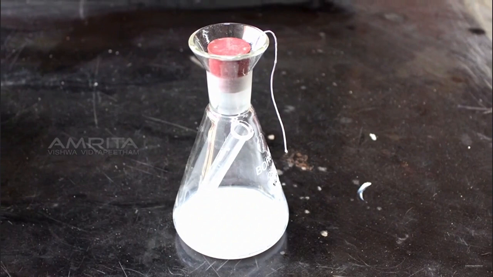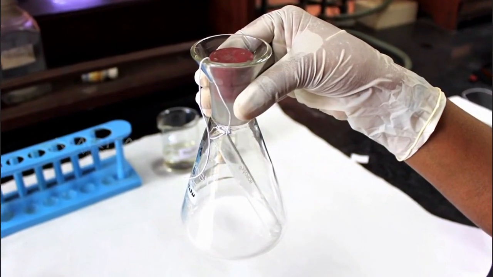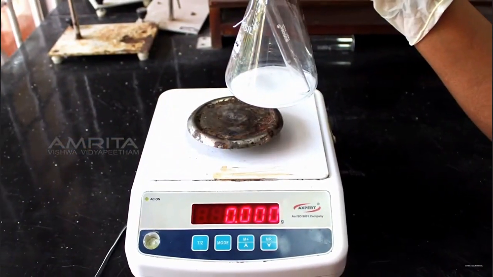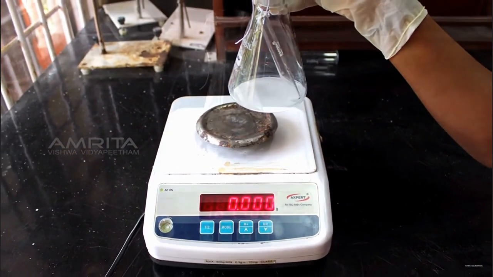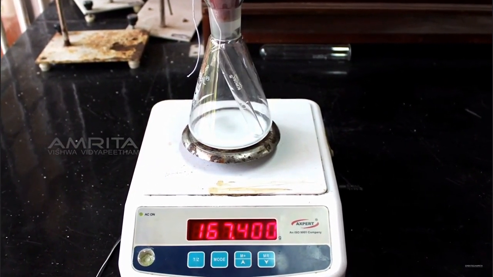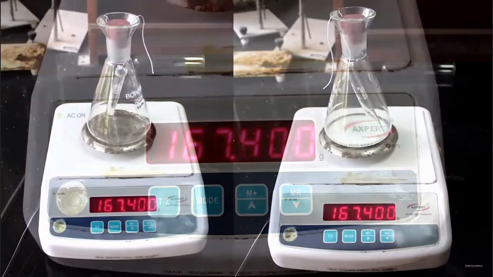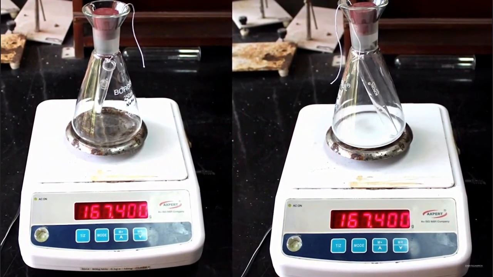Wait for 10 minutes to complete the reaction. Take the flask and weigh the contents of the flask again and note down the reading. It will be observed that the total mass of the reactants is equal to the total mass of the products. Hence, the law of conservation of mass is verified.